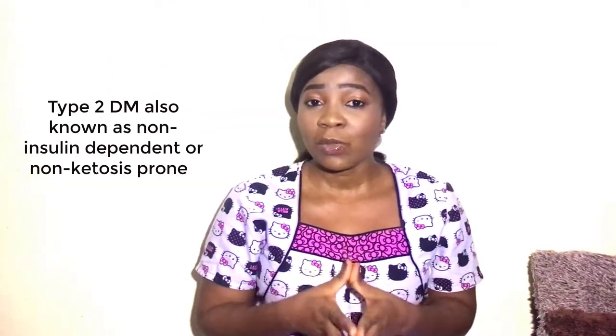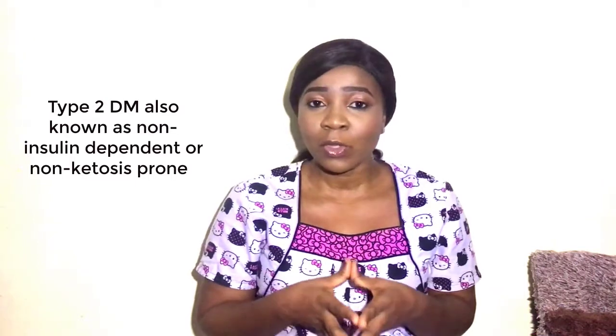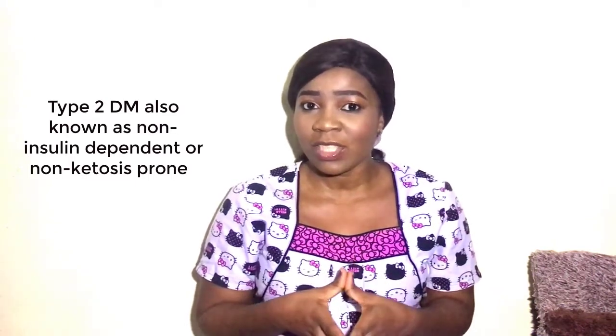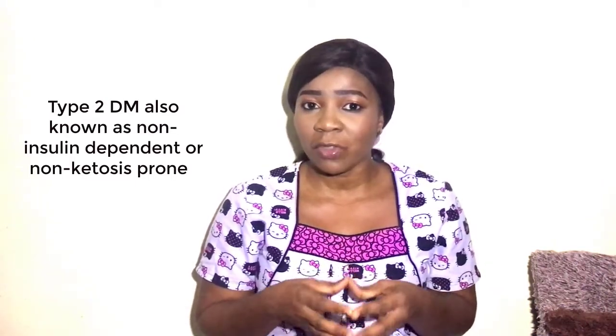Type 2 diabetes mellitus, also known as non-insulin dependent diabetes mellitus or non-ketosis prone diabetes mellitus, results from the body's ineffective use of insulin. That is, the body becomes resistant to insulin and sugar builds up in the bloodstream.